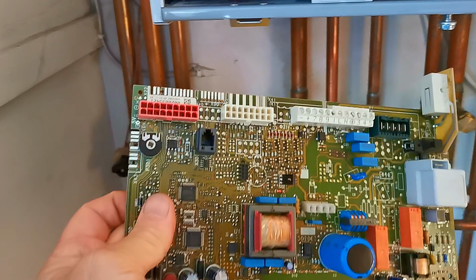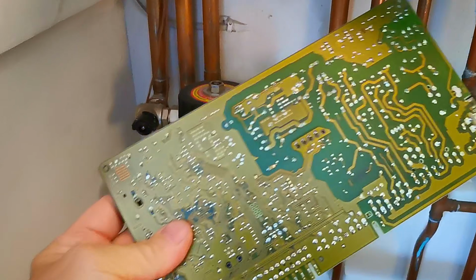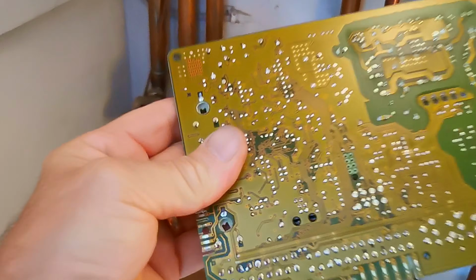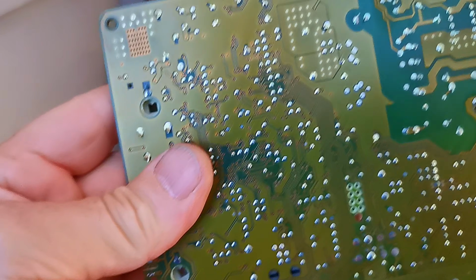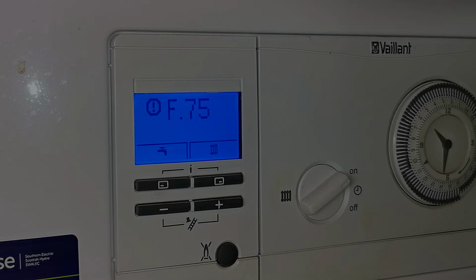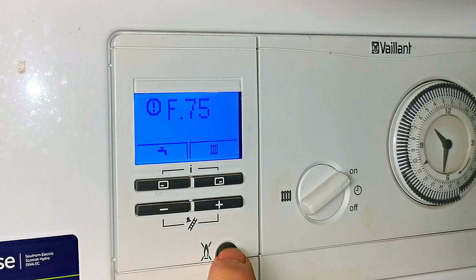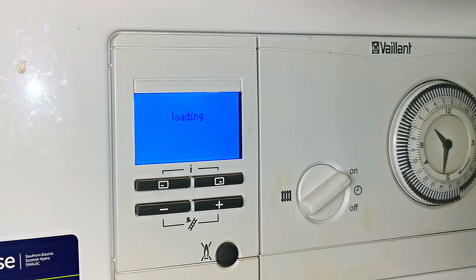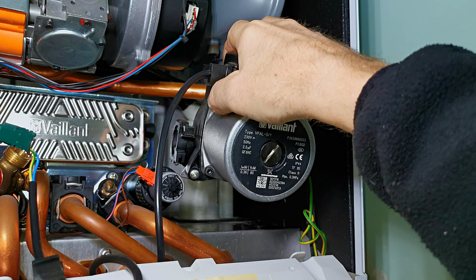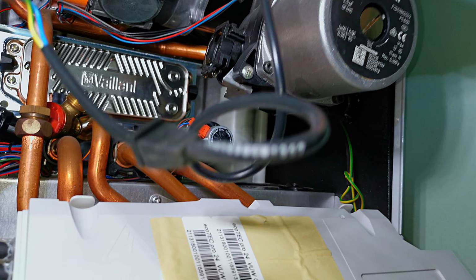Unfortunately this is a pretty expensive item to replace, so hopefully you're not going to get this fault code, because you're looking at around £250 for a new PCB. That's printed circuit board. Just remember, with all these fault codes, they are just pointing us in the general direction of the fault. So for instance, the F75 fault, you could be one of the unlucky ones where the pump has become faulty and needs to be replaced, like on this boiler.